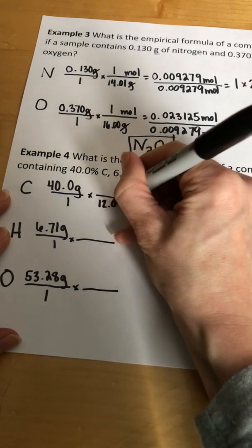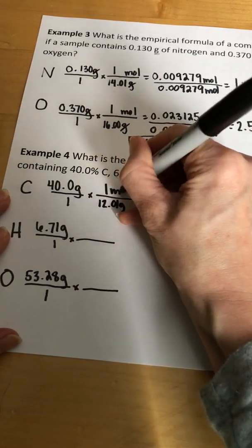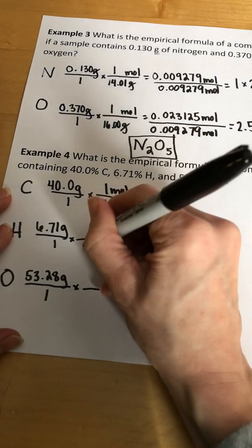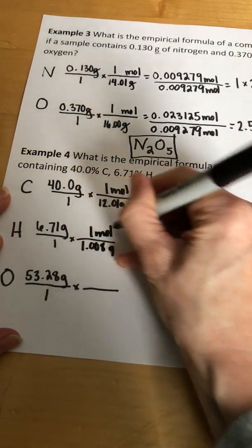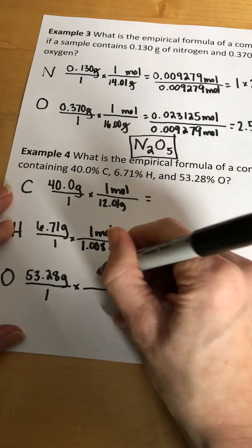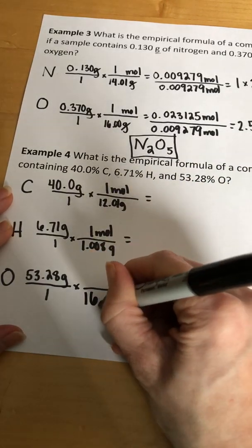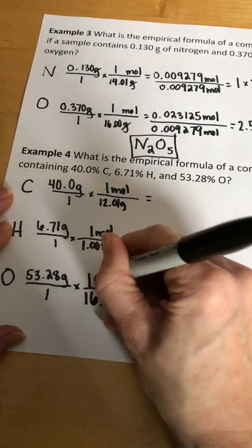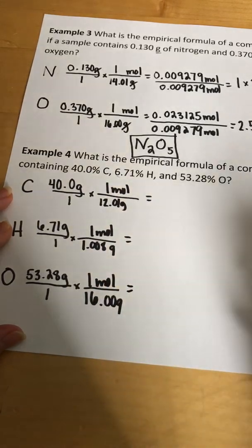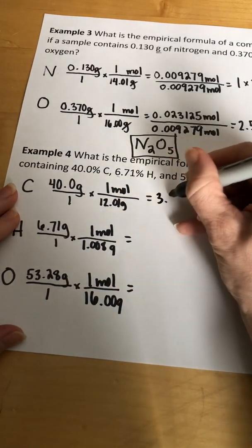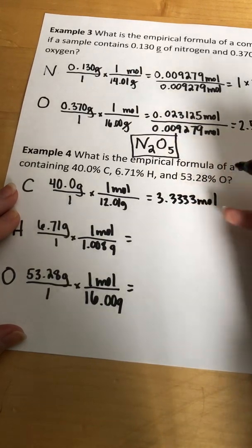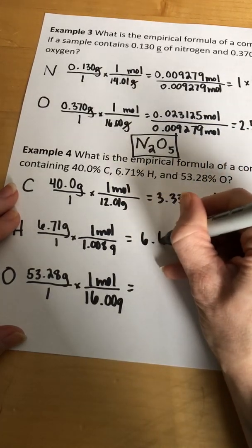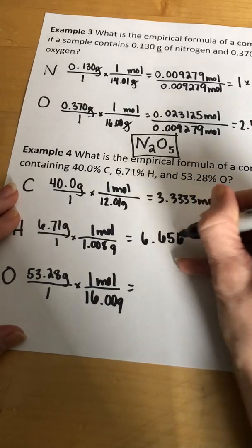So we can go ahead, use our molar masses, and convert each of these from grams to moles. And then oxygen is 16. Okay, remember this step, you want to keep as many decimal places as you can squeeze in on your paper whenever you're answering this first step.